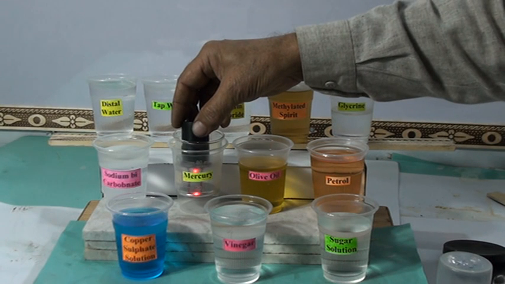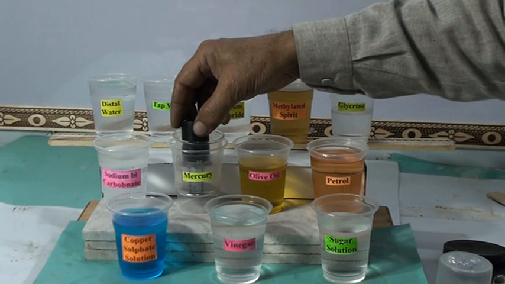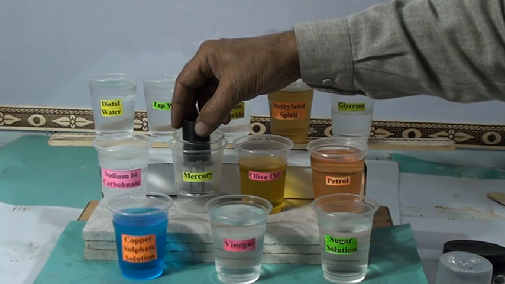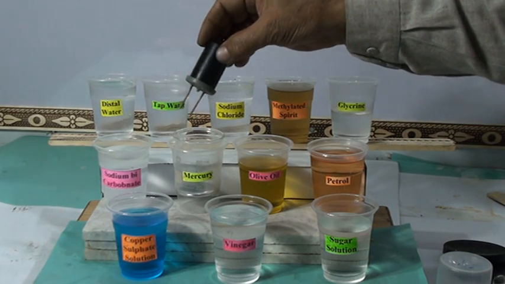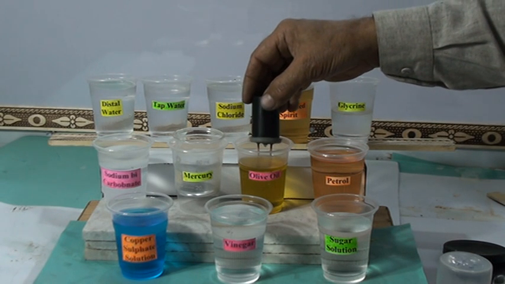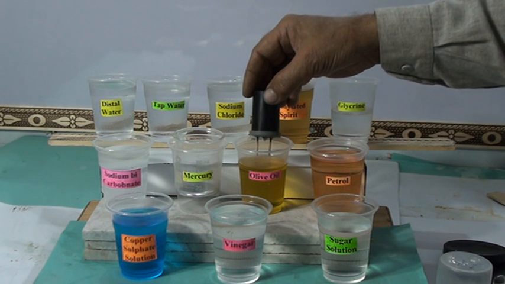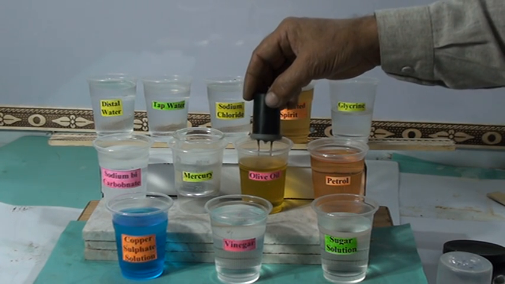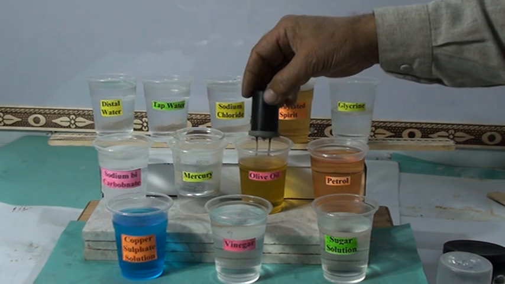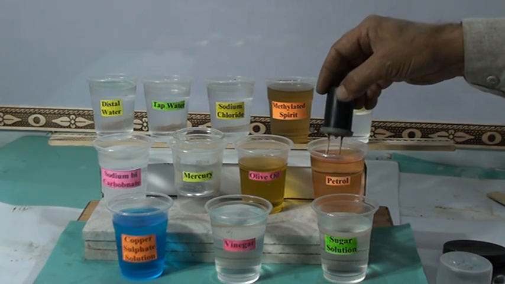You can see the intensity of the light and also a clear and loud sound of the buzzer. Now let us check oil, no indication, and in which category it will be placed, decide on your own. Now let us see petrol, no indication.